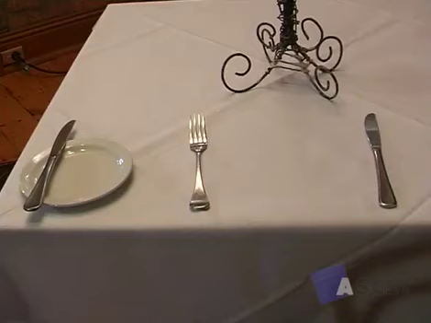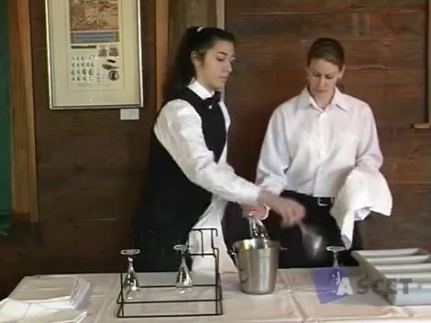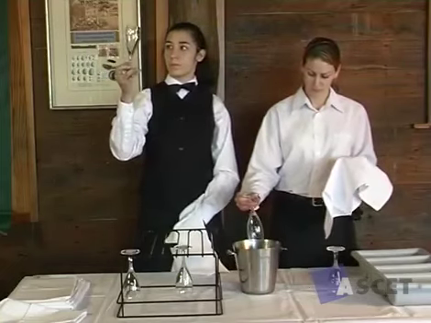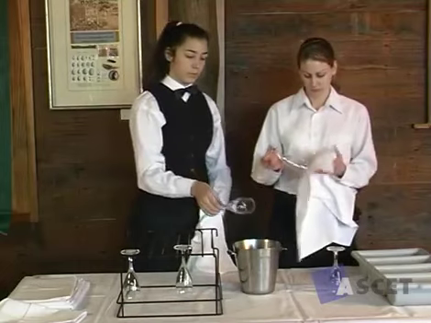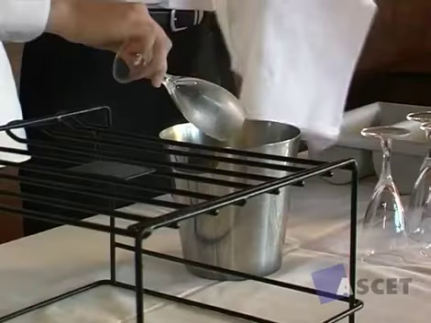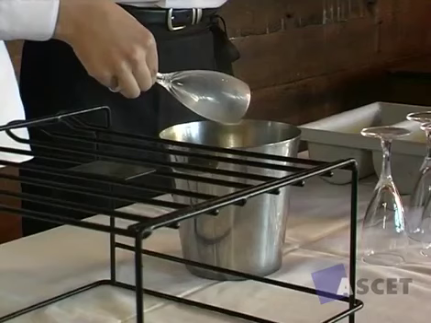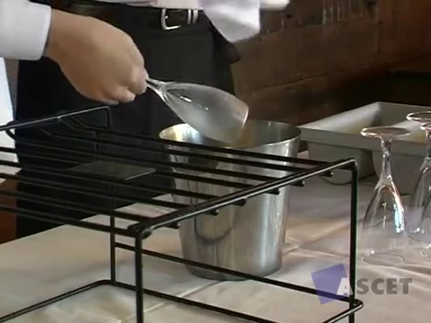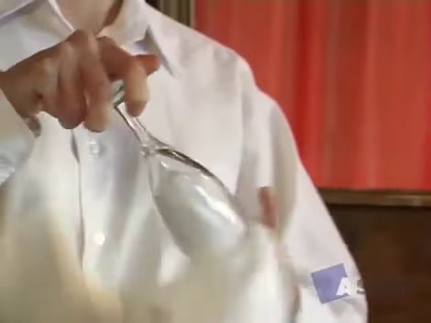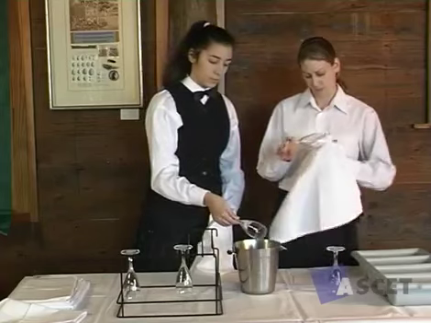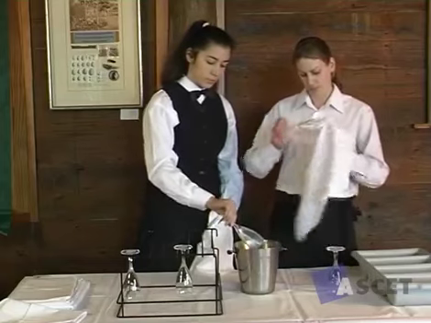When it comes to glassware, you must first check that there are no chips or cracks that may have occurred during washing. Then the glassware must be polished by holding the glassware over rising steam. It should then be polished using a polishing cloth. If a glass is dropped and is not chipped or broken, it should be taken back to the kitchen for cleaning.